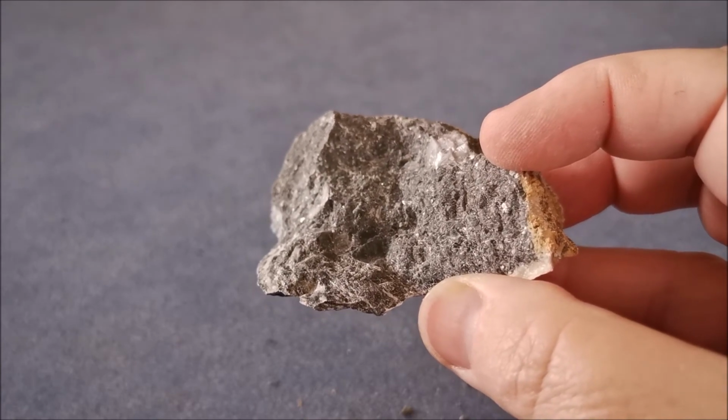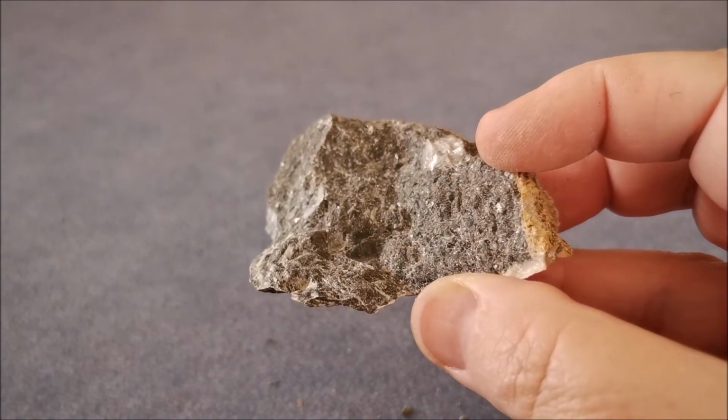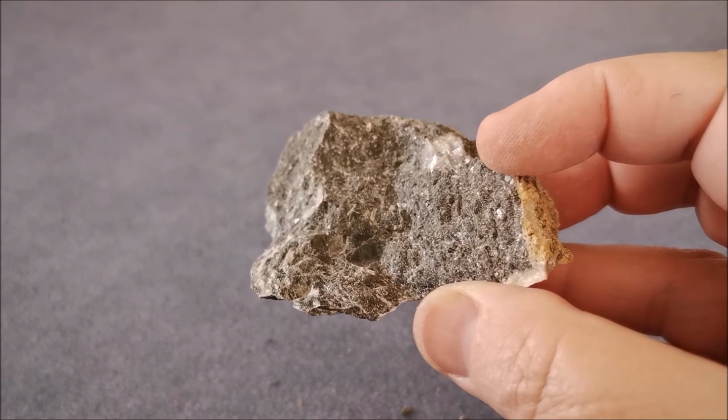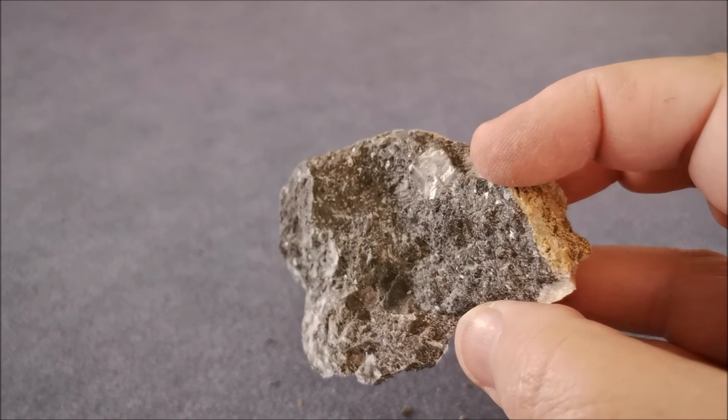So that intense heat and pressure can cause the rock to change from one type of rock to another type of rock. And those rocks can be very, very different to each other.